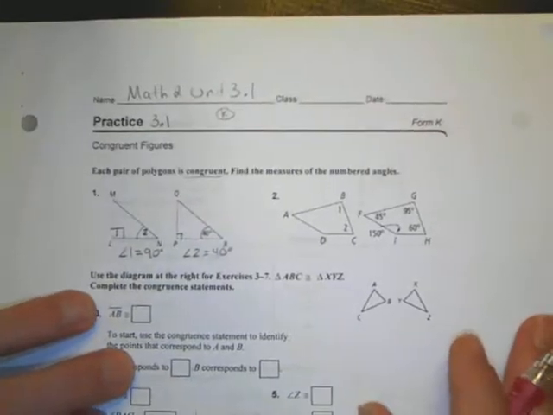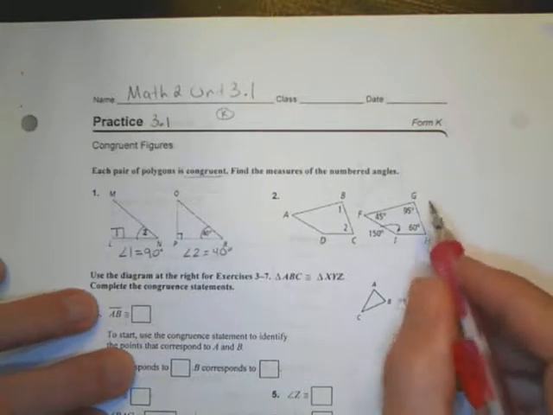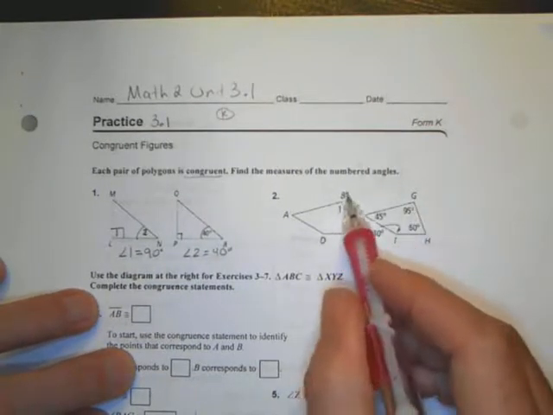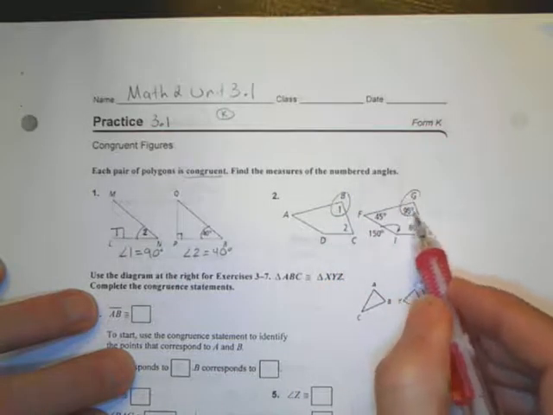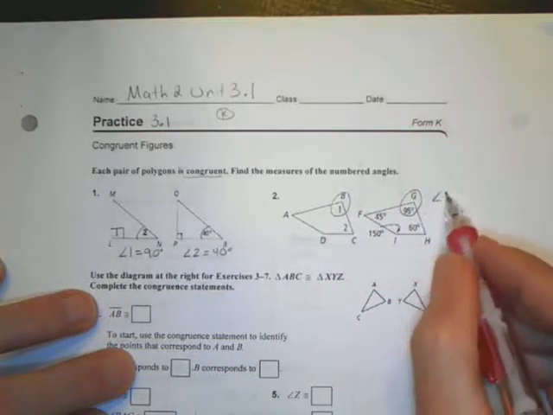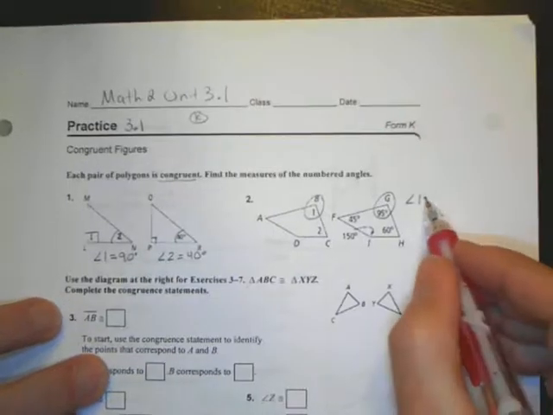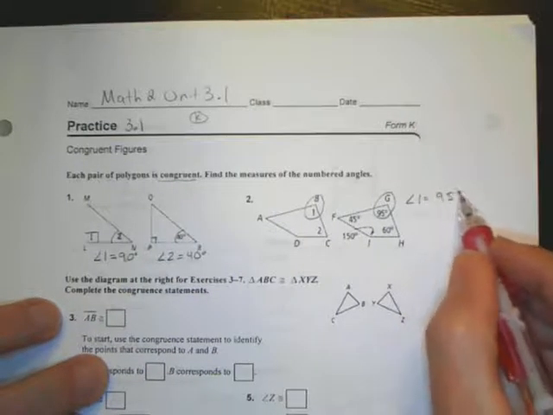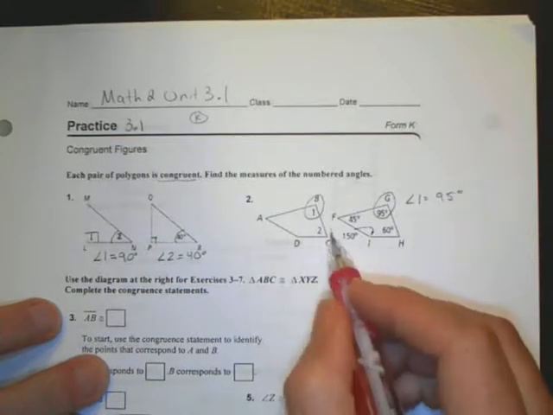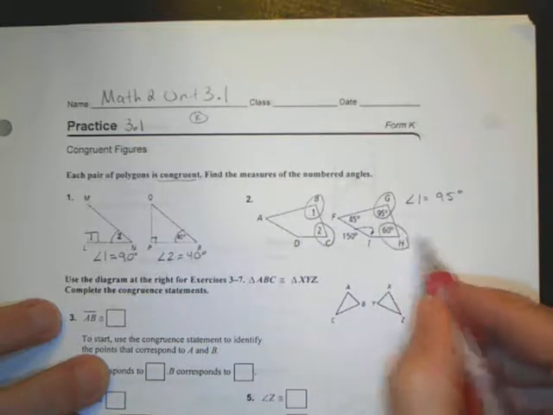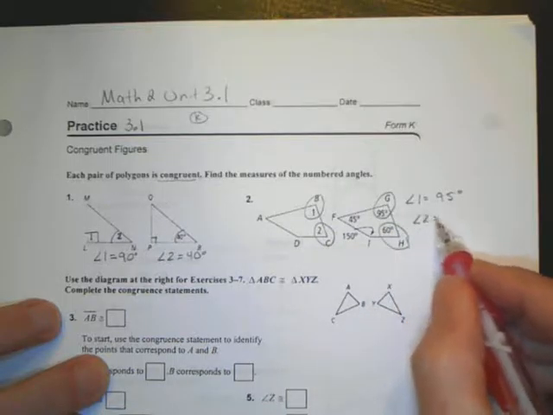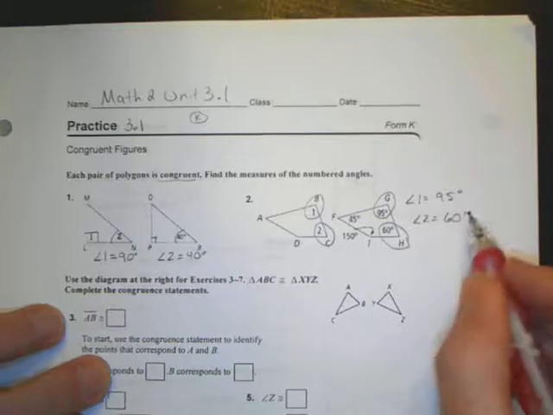I'm going to look at the second one. Same idea, looking at matching parts again. I'm looking at this space right here, which corresponds to this corner over here. So angle 1 is going to be equal to 95 degrees. And then again, the second one is over here in C, which corresponds to the 60. So angle 2 is going to be equal to 60 degrees.